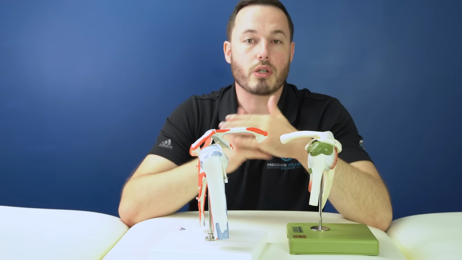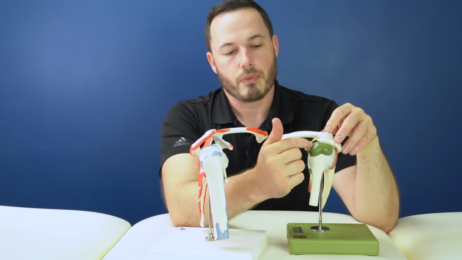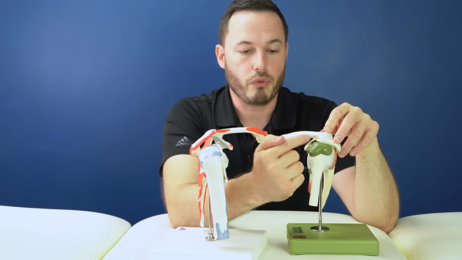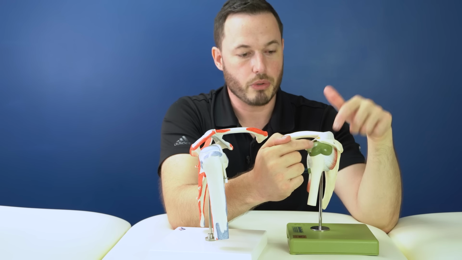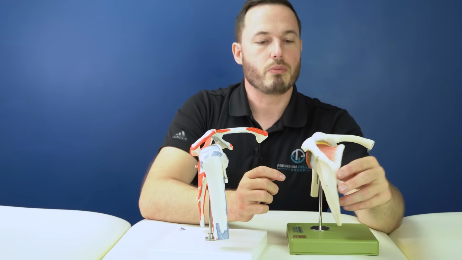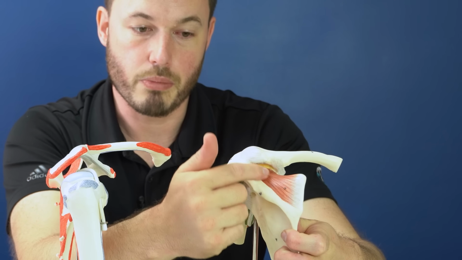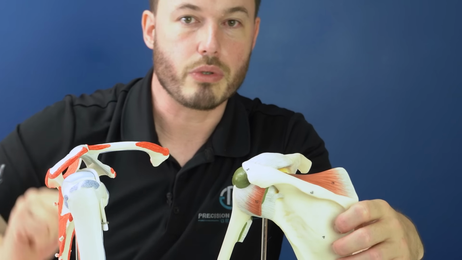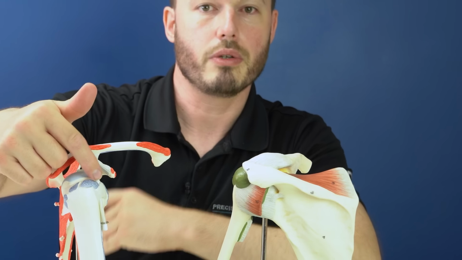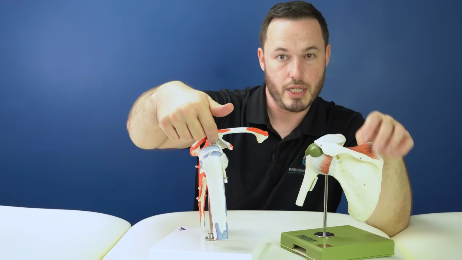So it allows two structures to slide across each other without friction. A bursa can sometimes become inflamed, and underneath that, which you can't see on this model, is a muscle called supraspinatus. So this red part here is the muscle of the supraspinatus, and then the tendon comes through and attaches onto the top of the shoulder, or top of the humerus. So we can get impingement in this area.